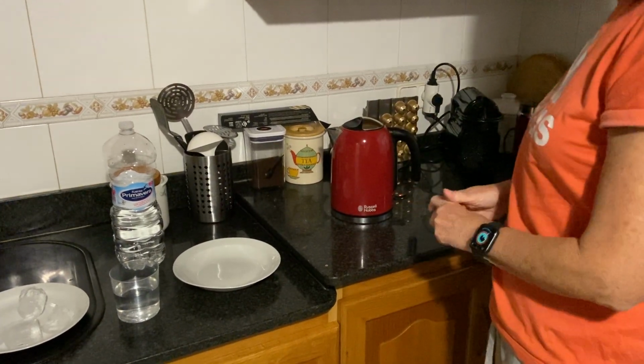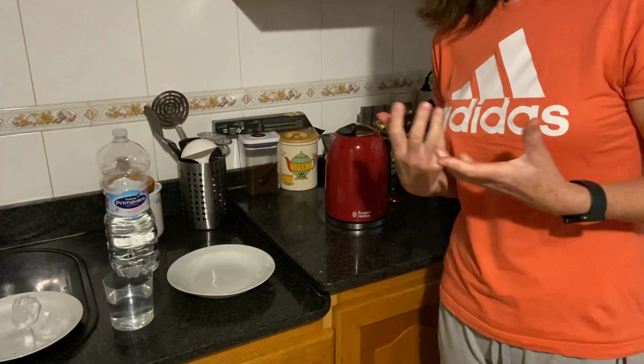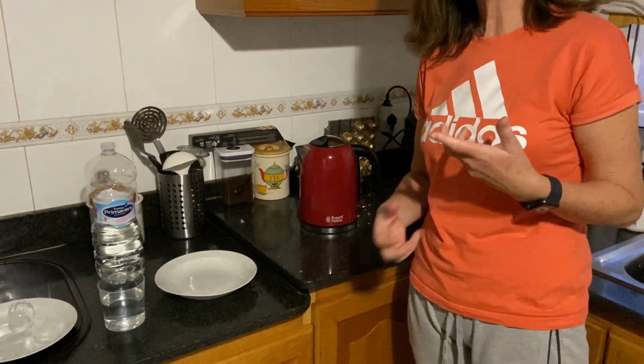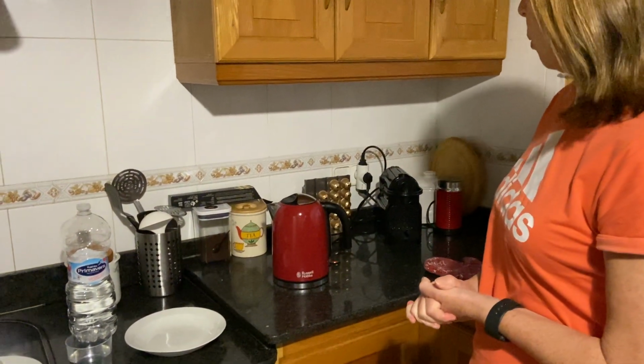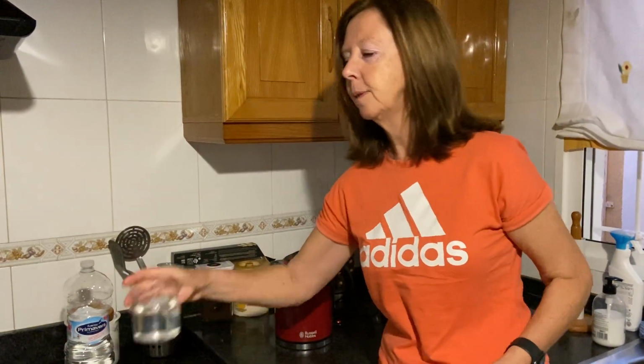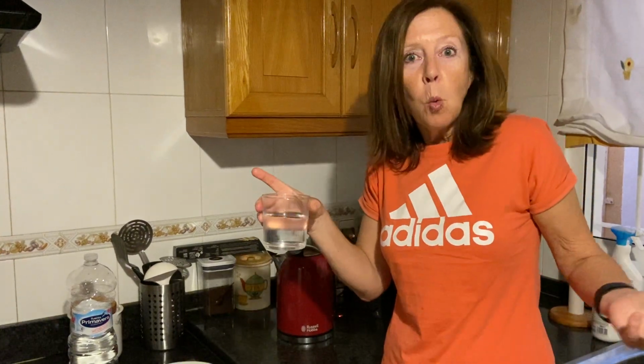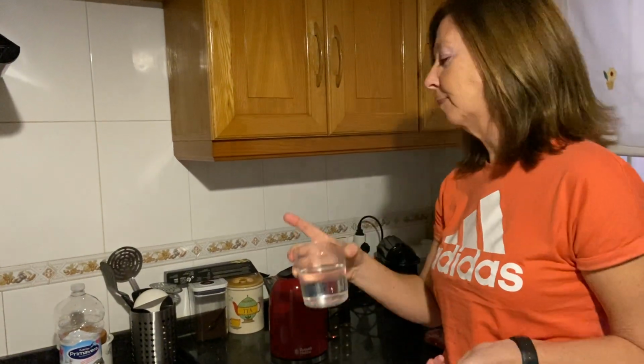Now, this heats the water and the water is going to change to water vapor. While we're waiting, let's see if you can remember all the things that you know about water. Remember, water has no smell, water has no taste, and water has no colour.